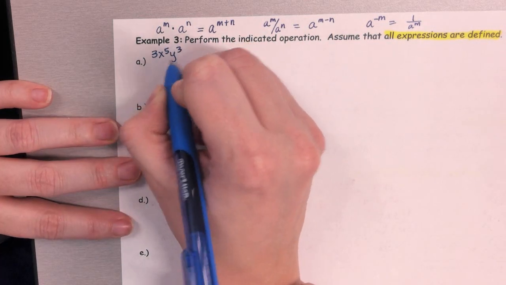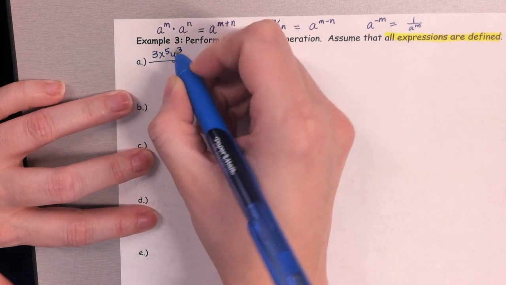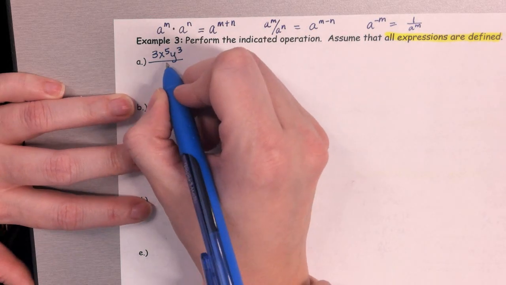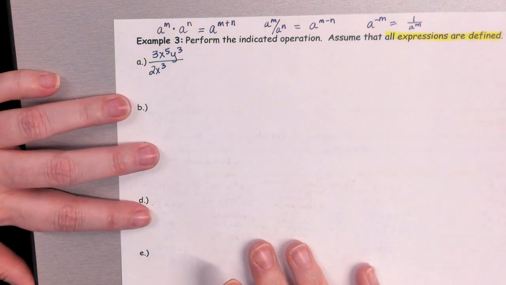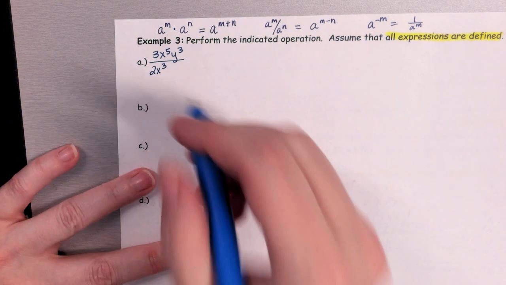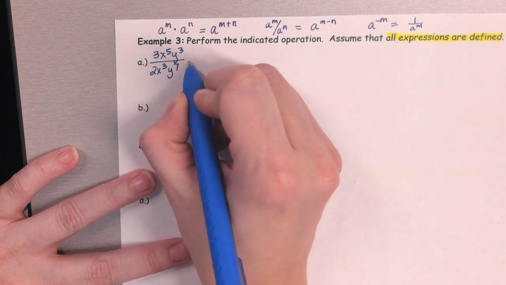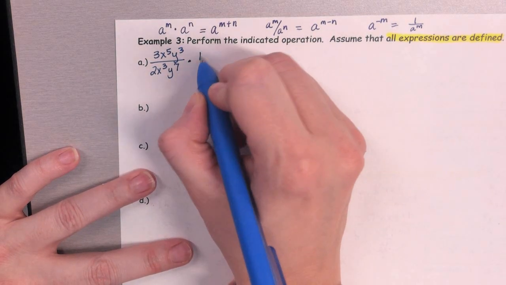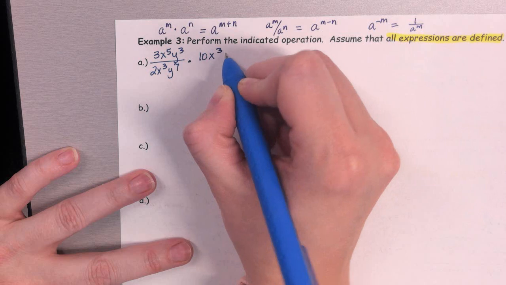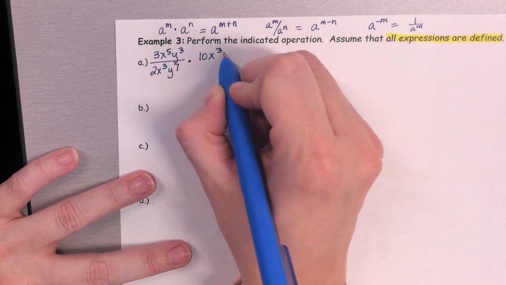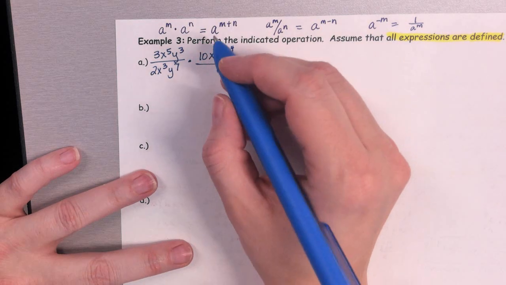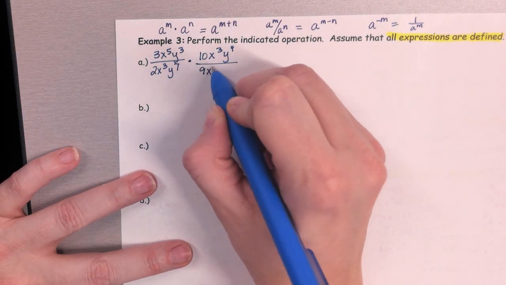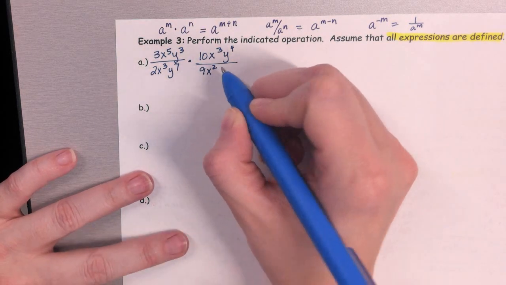Okay, so we have 3x to the 5th, y cubed, over 2x cubed, y to the 7th, and then that's going to be multiplied by 10x cubed, y to the 4th, over 9x squared, y to the 5th.